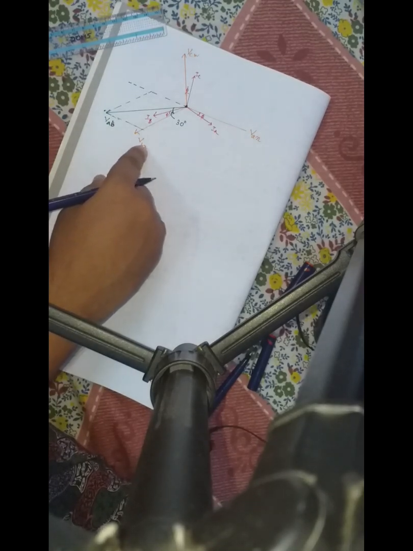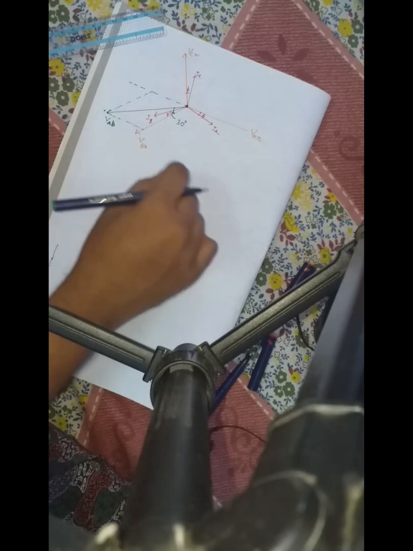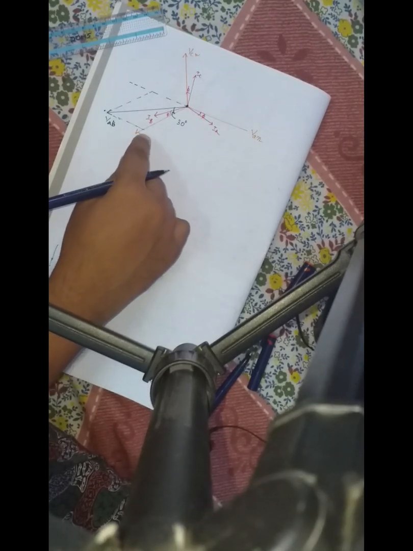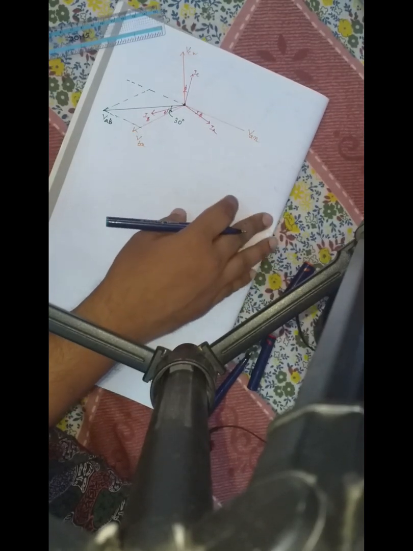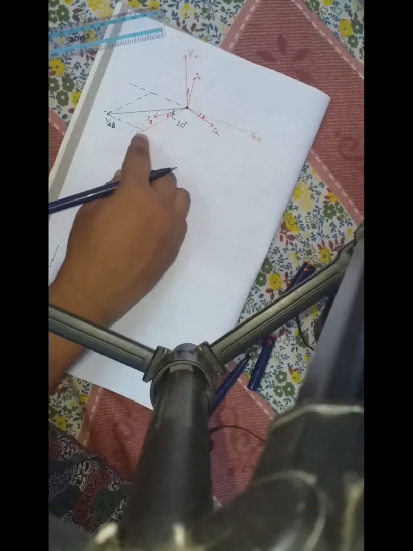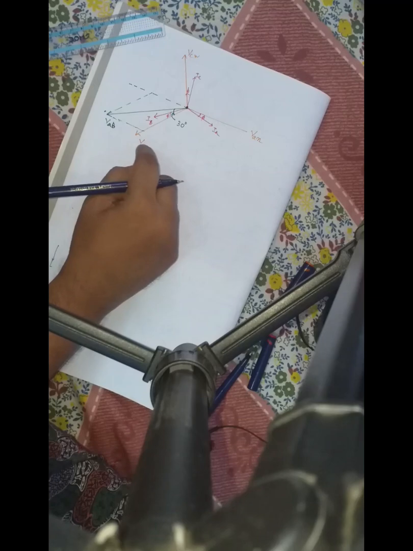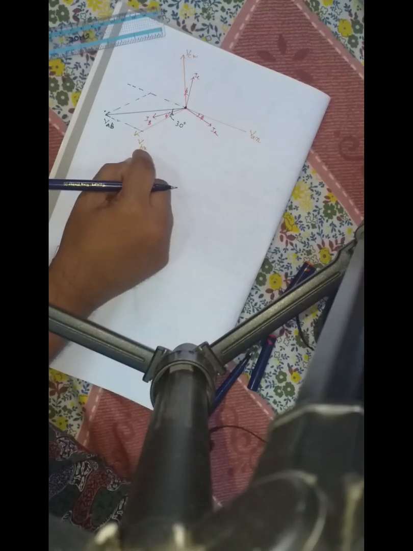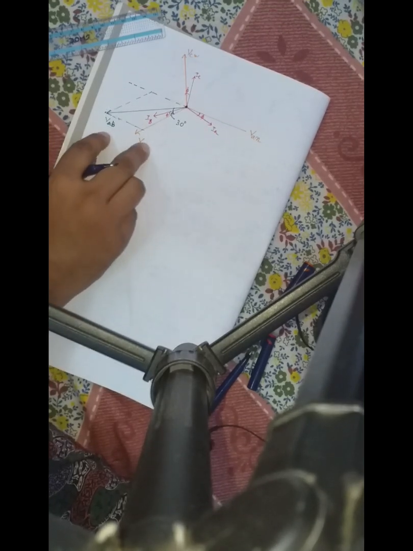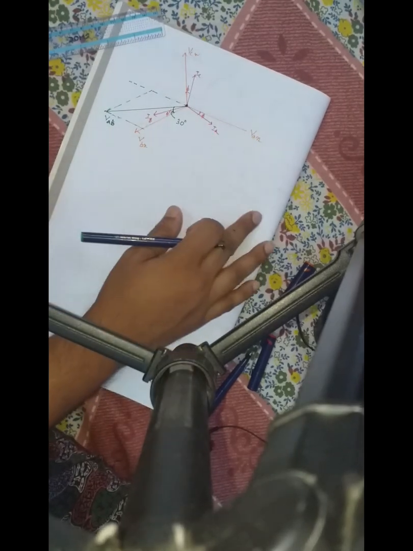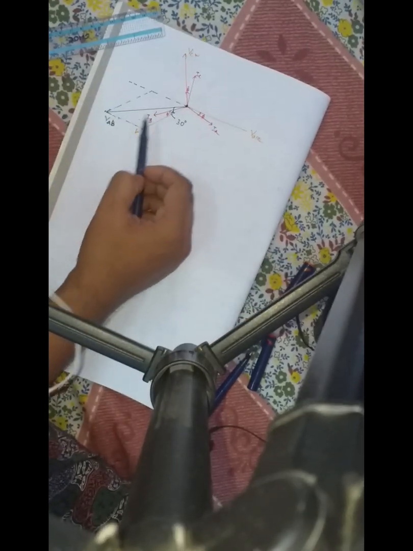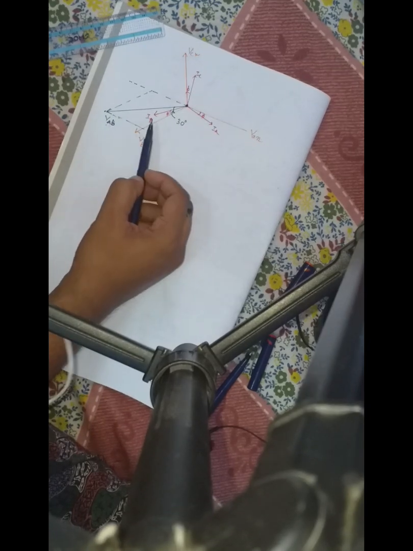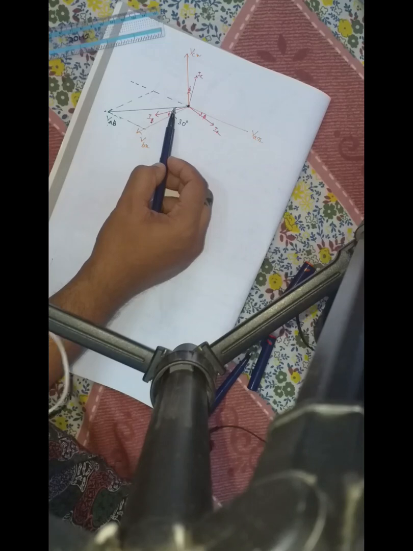In your basic class, when star delta connection was taught, they mentioned that phase voltage and line voltage are 30 degrees apart. So, the angle between VAB and IB is 30 minus phi.